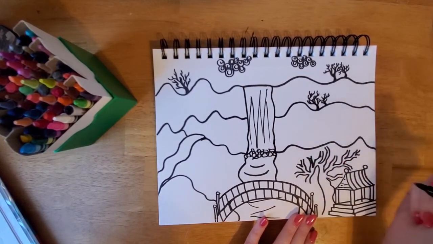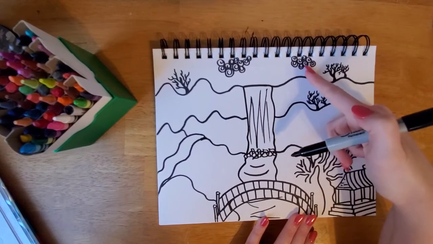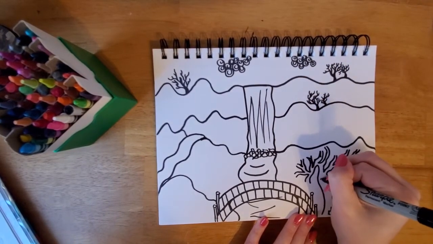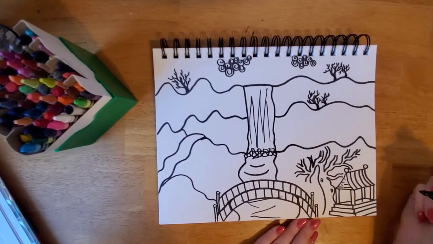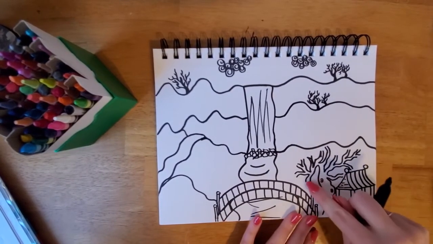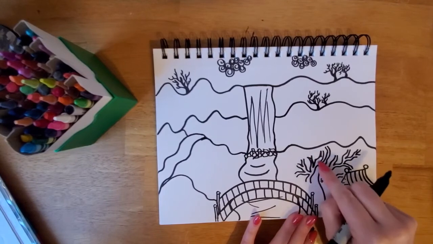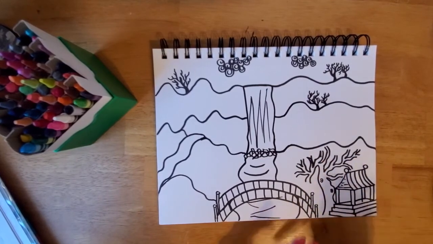And then if you want to add knots in your trees, you can do a spiral in areas to add knots. And then now you can color in the tree.